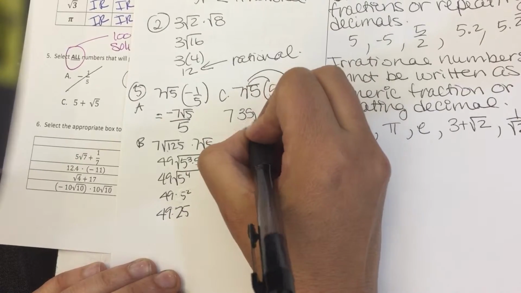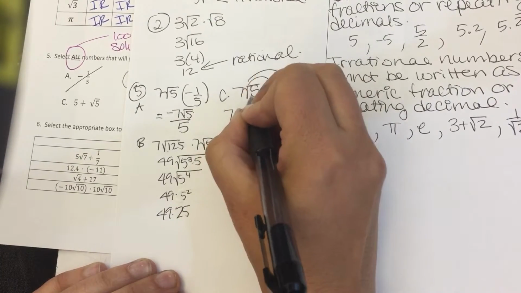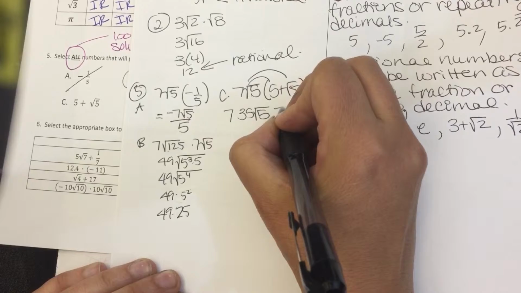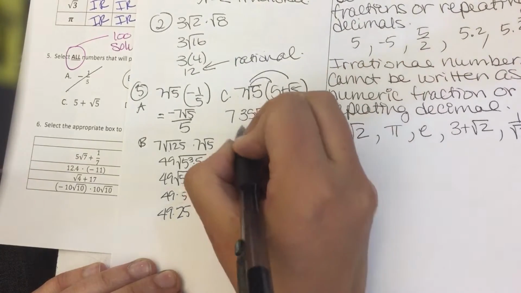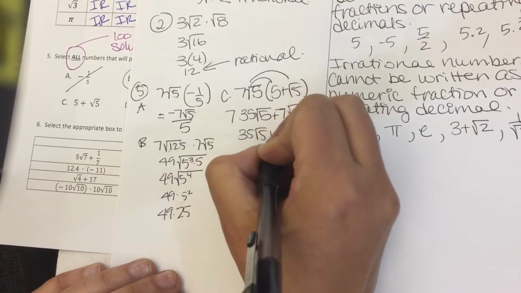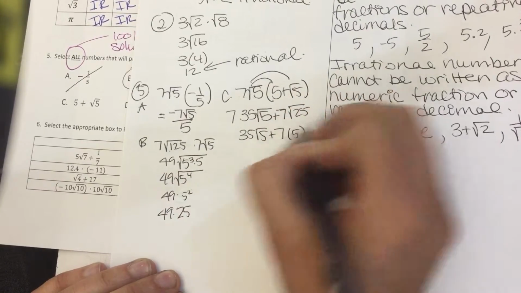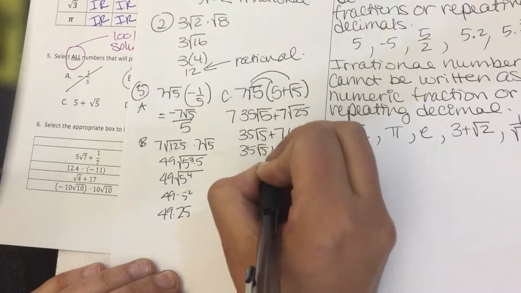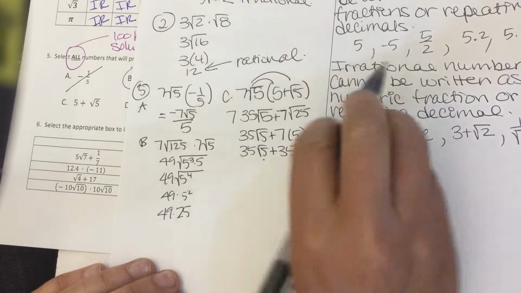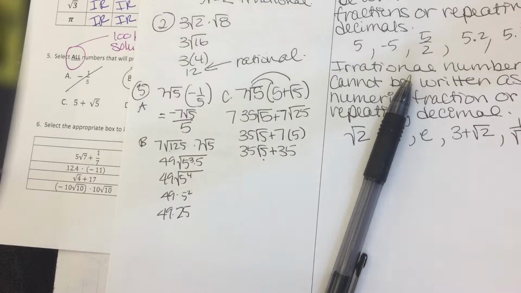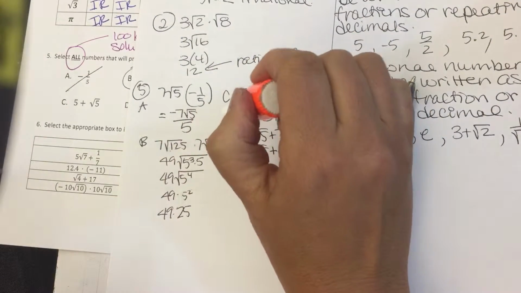And 7 root 5 times 5 is 7 times root 25. That'd be 35 root 5 plus 7 times 5. And I still have that root in there, which makes it irrational. So I'm going to scratch off C.